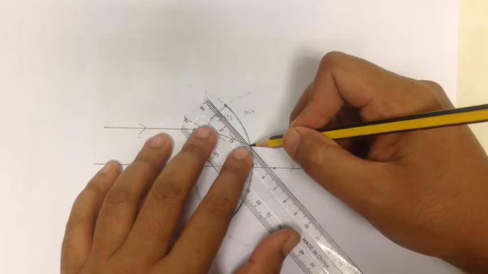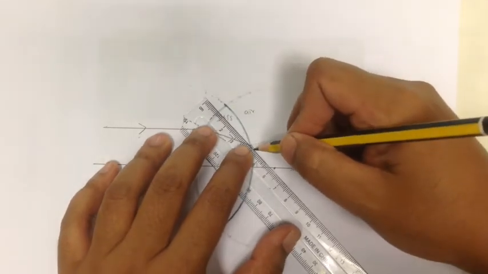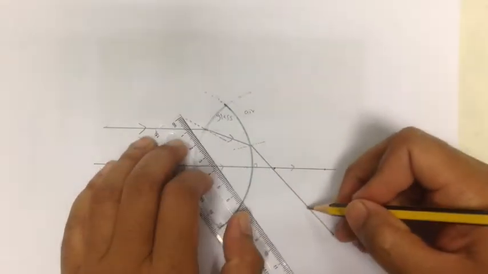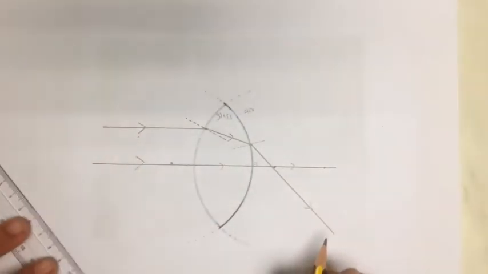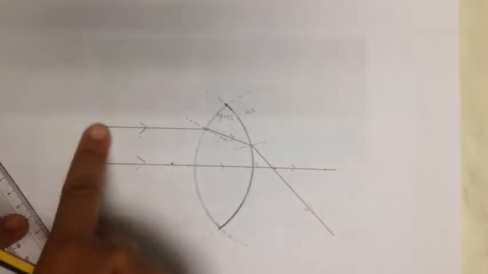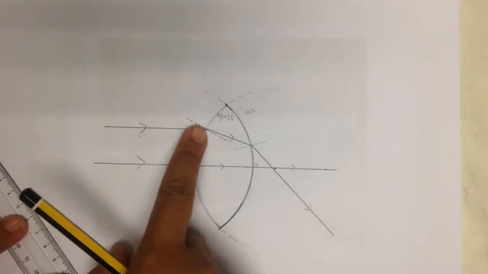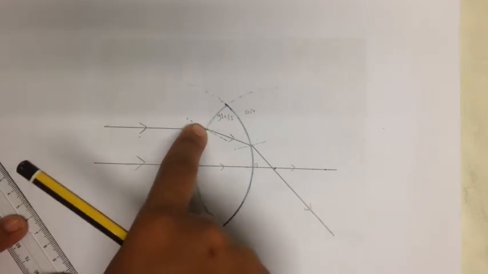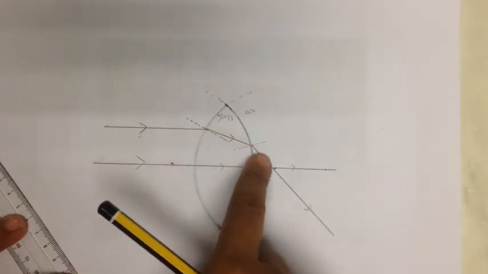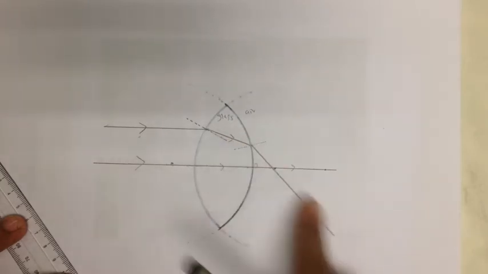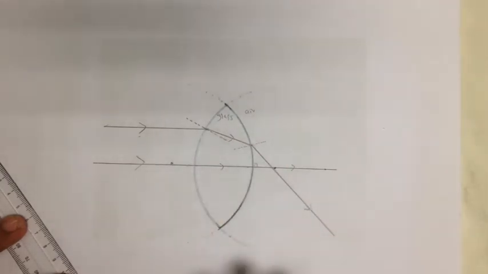So we expect the light should be deviated in this way. Okay, so you see for this light, when it hits the surface, it will start to bend toward this point.